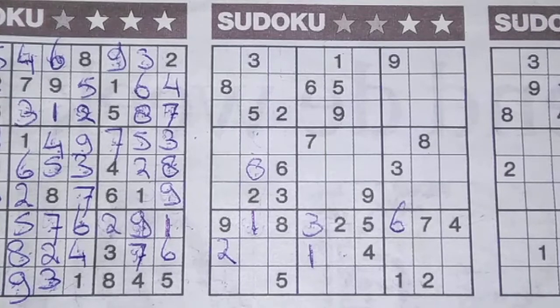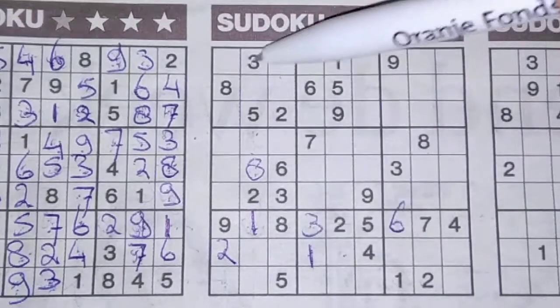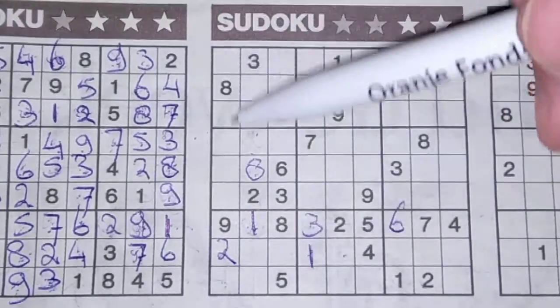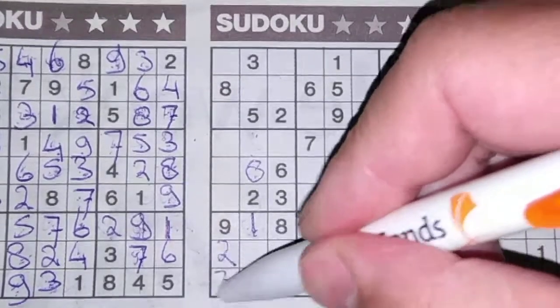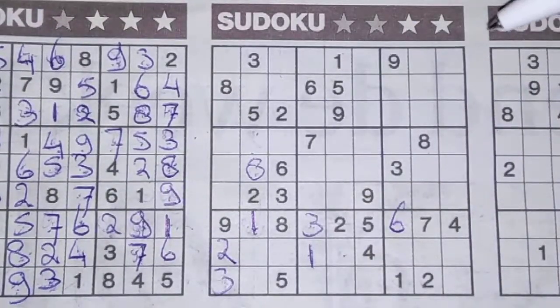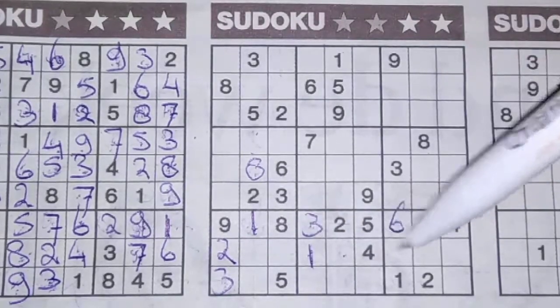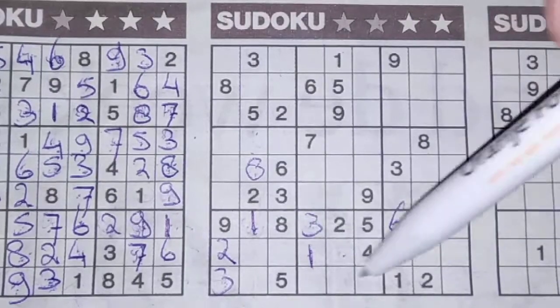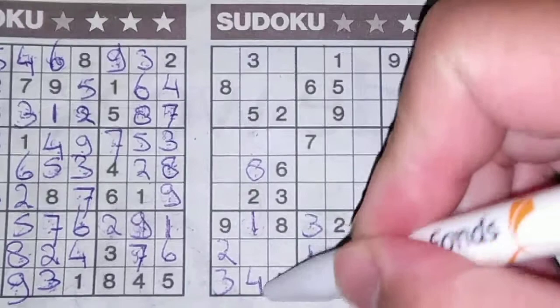And then we have a 3 in this column, a 3 in the second column, so in the first column the only place for the 3 should be here. A 4 in this row, a 4 in the row below, so in the last row the only place for the 4 should be there.